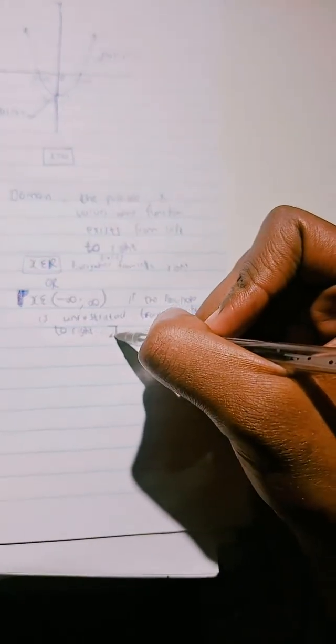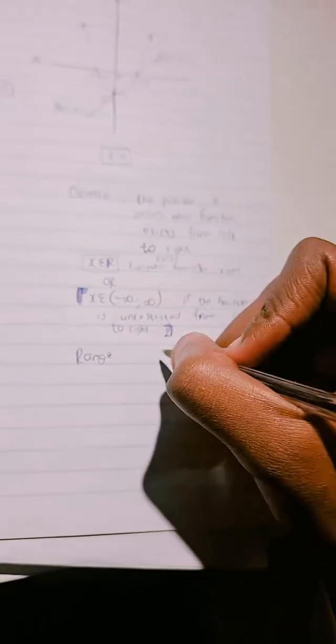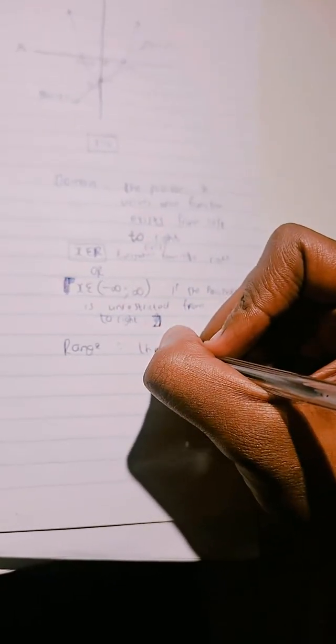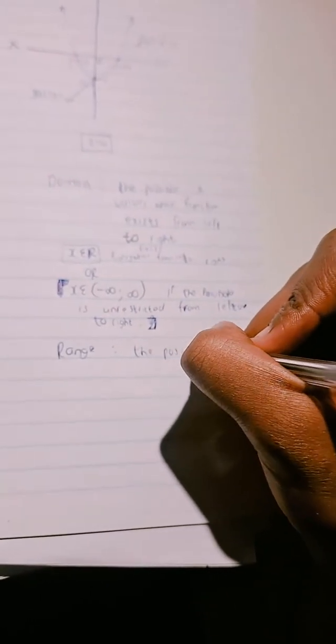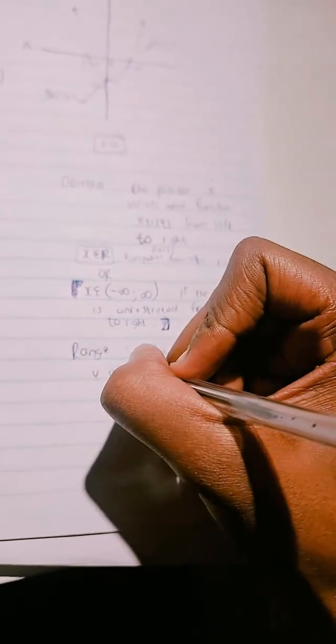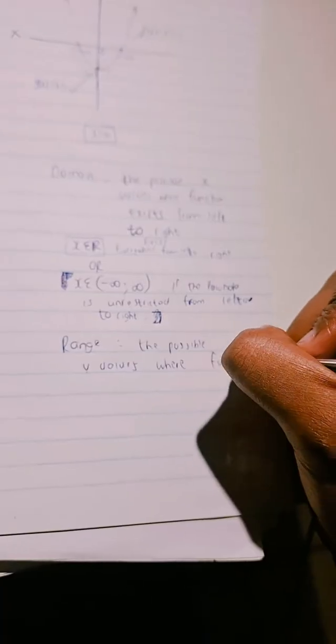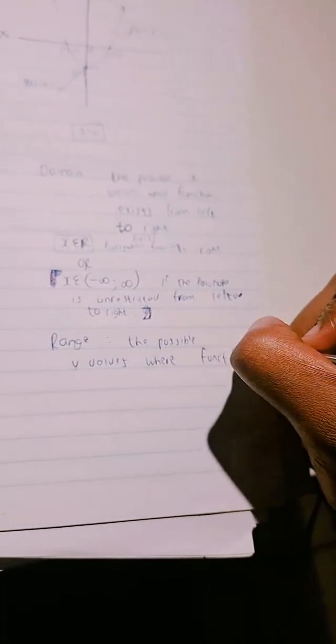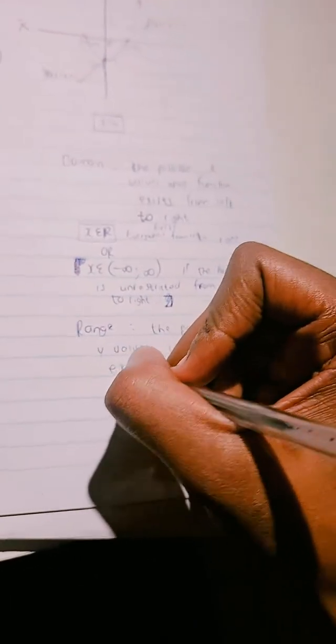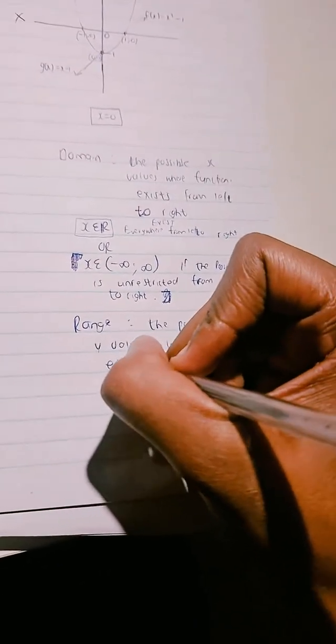Okay. So please, guys, let's get the domain down. What about range? Because they want the range as well. Range is the possible y values where the function exists.